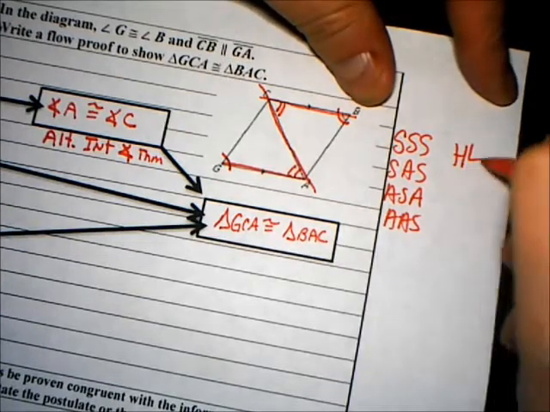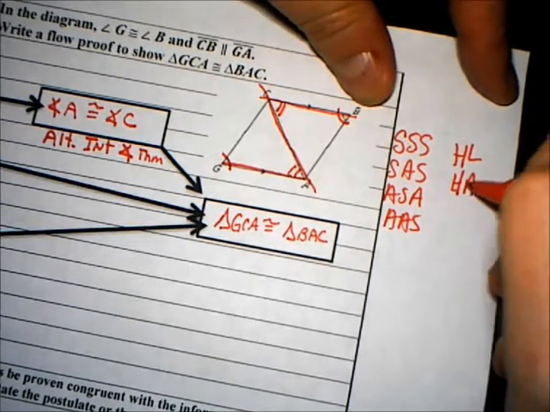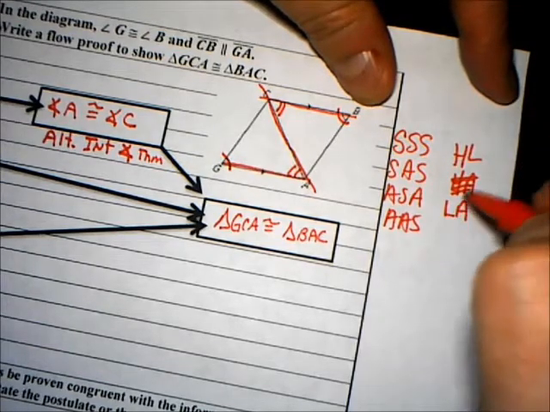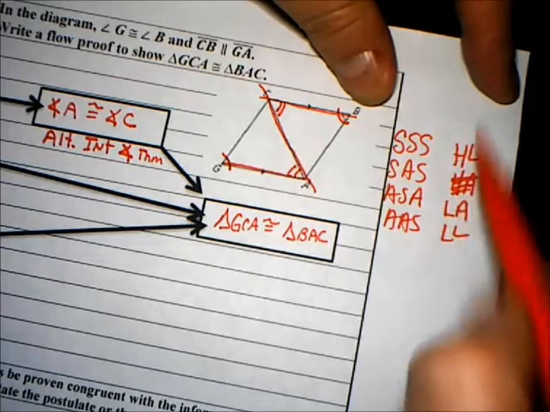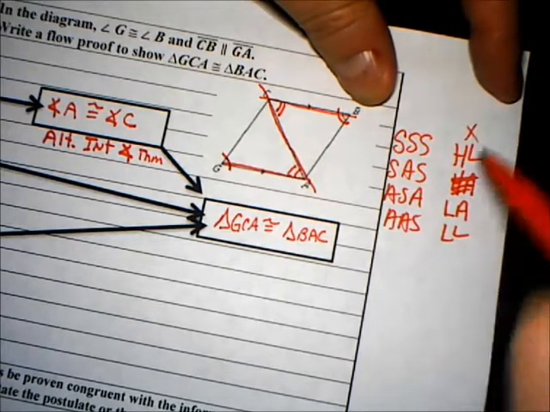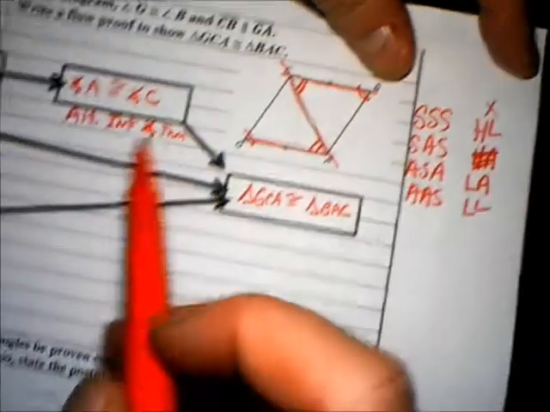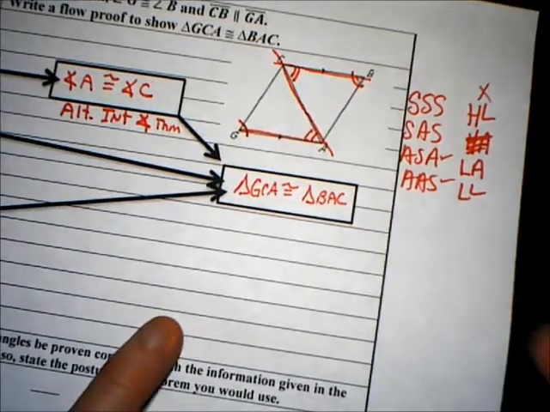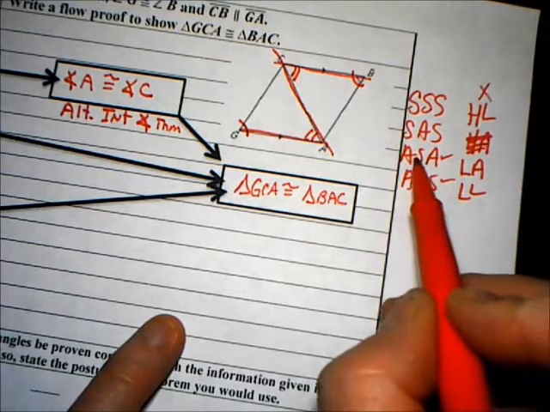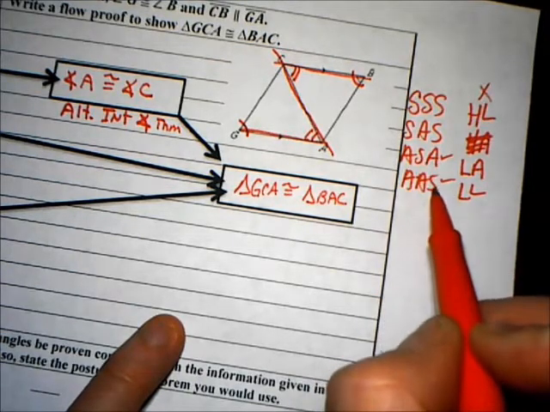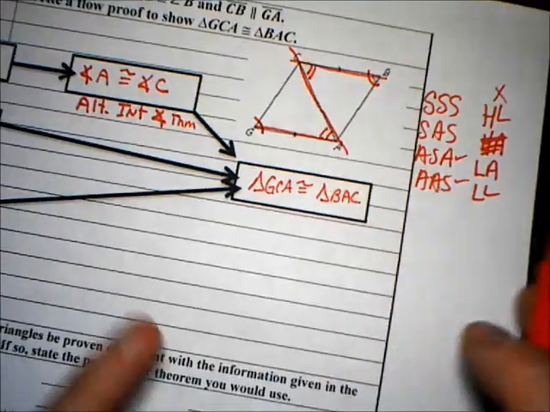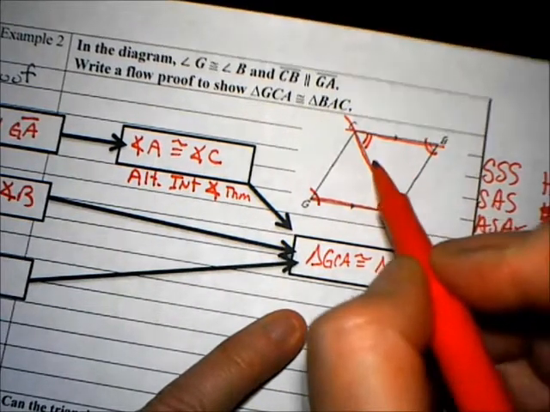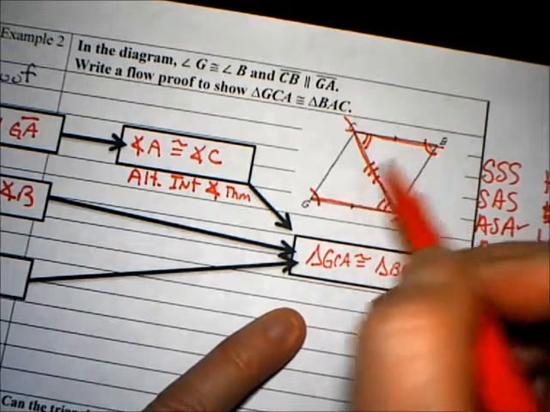But then I also have hypotenuse leg, but I don't have any right triangle, so I'm not even dealing with this column at all. I'm dealing with the first column. I have two angles given to me, so I know I'm at one of the last two here that I'm doing in this actual lesson. So I need a side that is either between my angles, or I need a side that is adjacent to my angles. And if I'm looking at my triangles, the way they have it set up here, I notice that the center side is in both of my triangles.